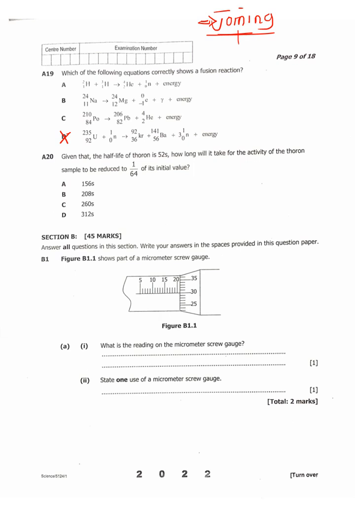So here there is a formula that we can use, and the formula is NT is equal to N0 times 1 over 2 raised to T over half-life. So the NT represents the remaining. So the remaining after this certain period of time was 1 over 64.